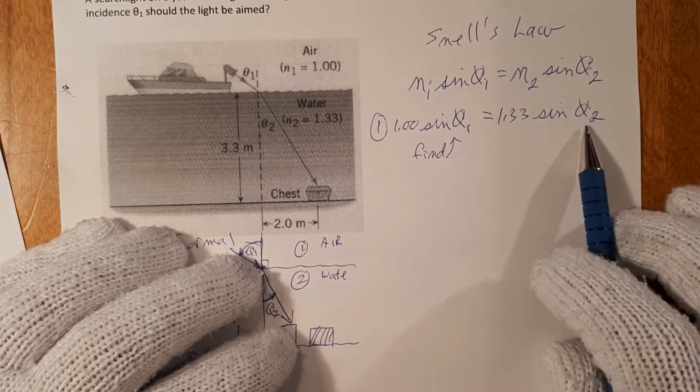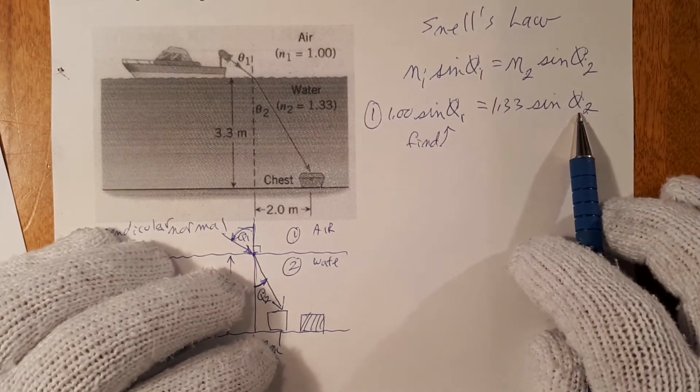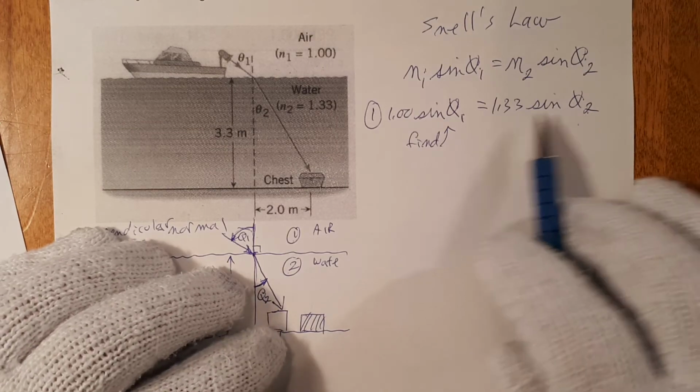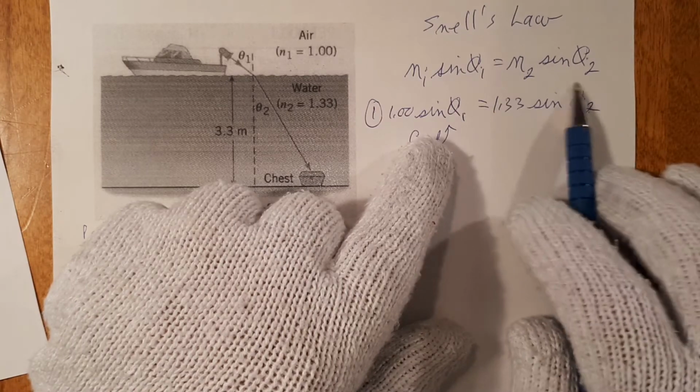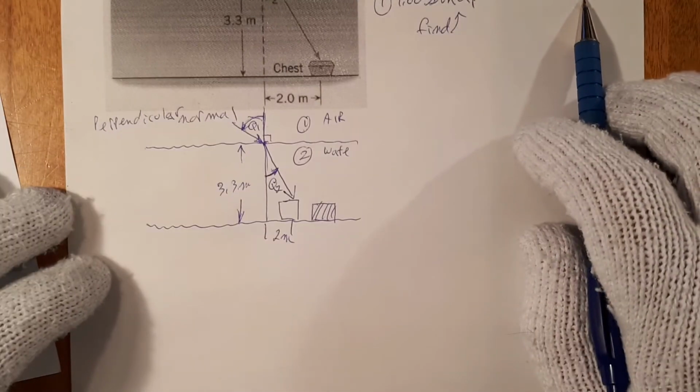We're going to find theta 1. So let's see if we can find theta 2 using a different method. Since we have one equation, two unknowns, this alone is unsolvable. So we need to find this using a different method. Let's go back to our sketch.